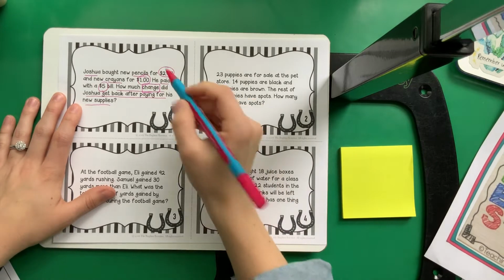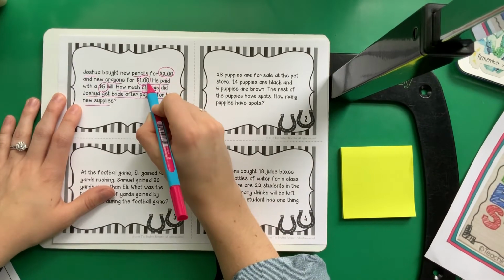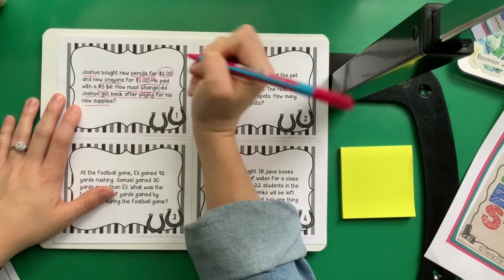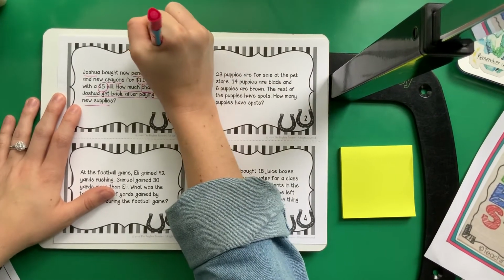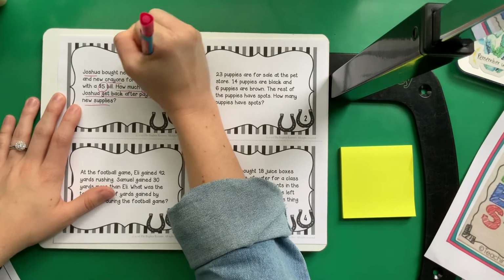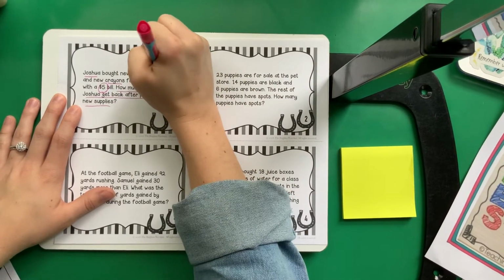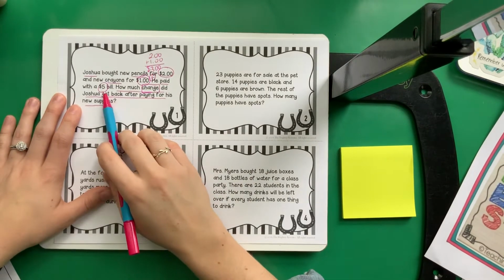So if I'm going to do that, I'm going to take the information about the money he spent, and what am I going to do? I'm going to add those together, okay? So what is $2 plus $1? $3. Okay, and he paid with a $5 bill.